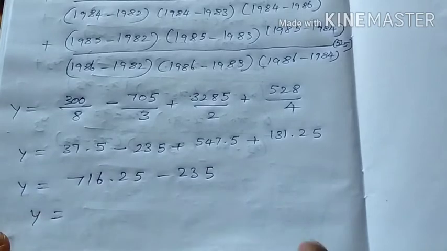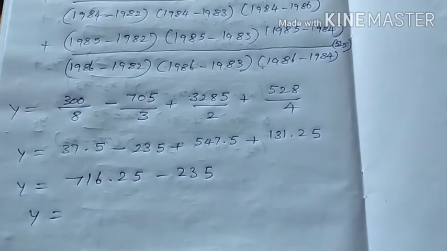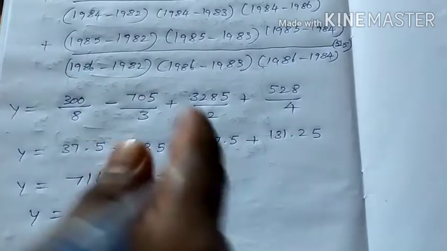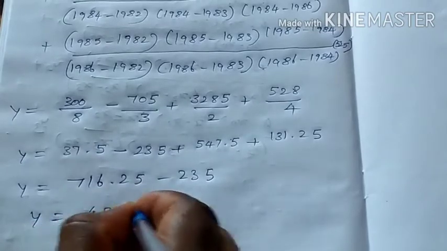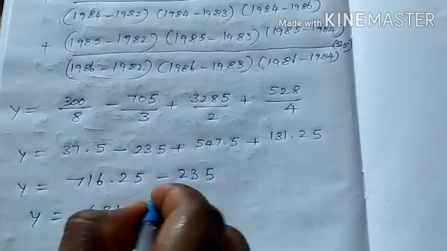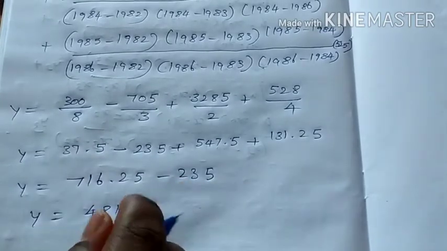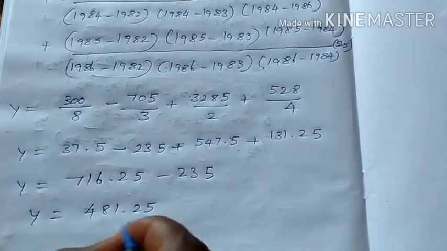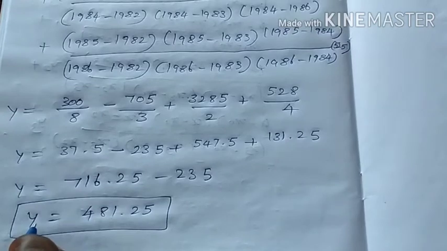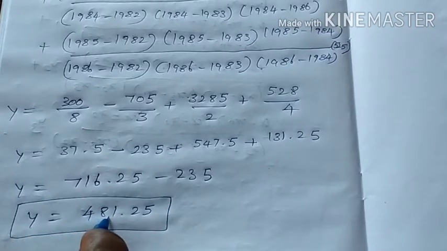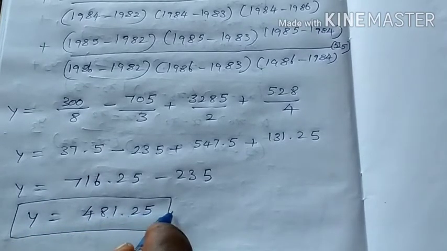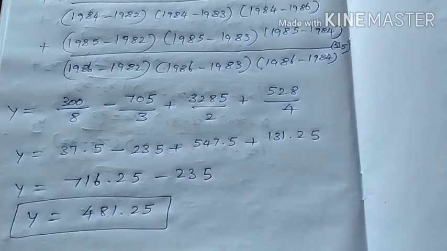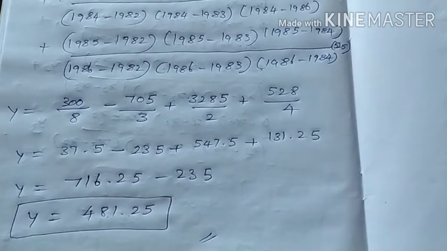Making the subtraction, we get 481.25. That's your answer. Have you understood? Therefore, the business done in 1985 is 481.25 lakhs.